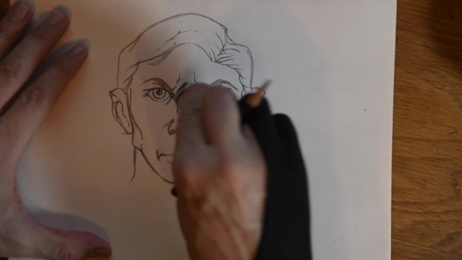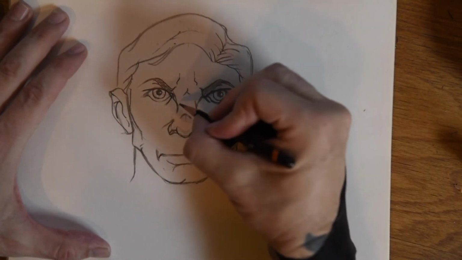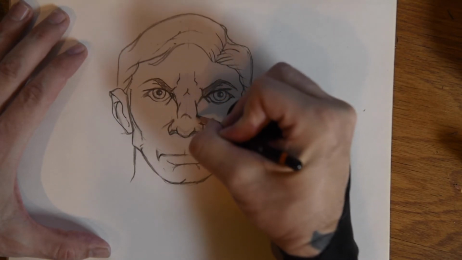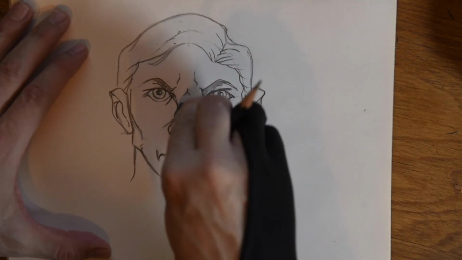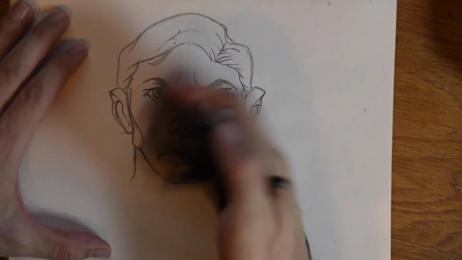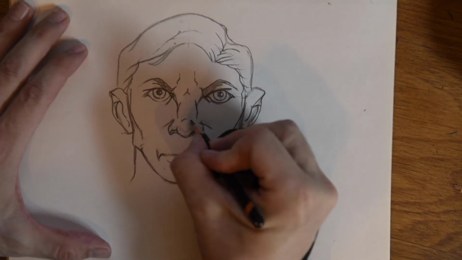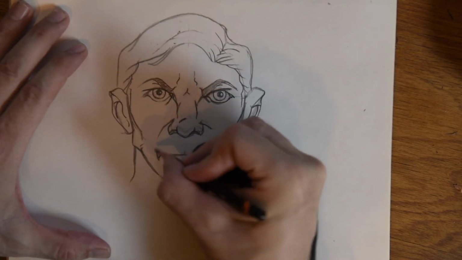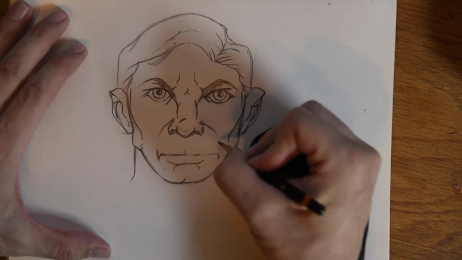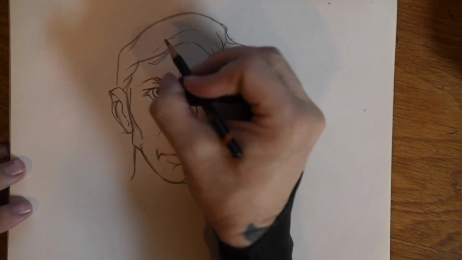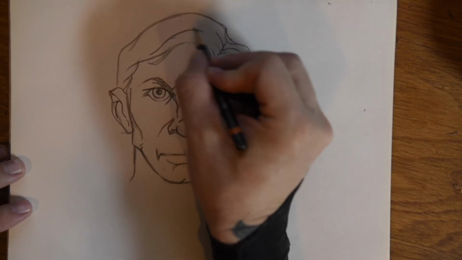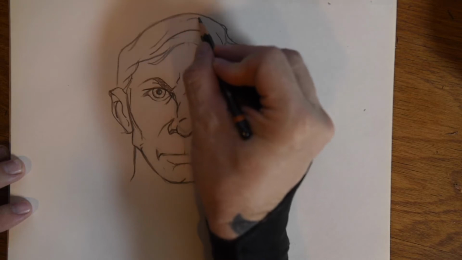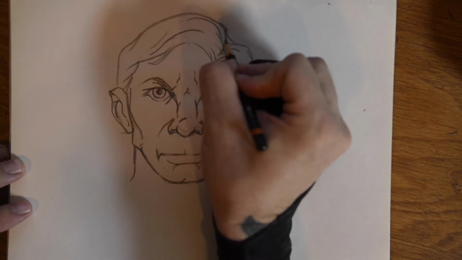We can erase a little bit of the bridge of the nose, it doesn't need to be that much. And we'll drop the top of the nose to about here. Not really draw it all the way in. Alright. So, knowing the anatomical landmarks helps with proportions as you're starting out.